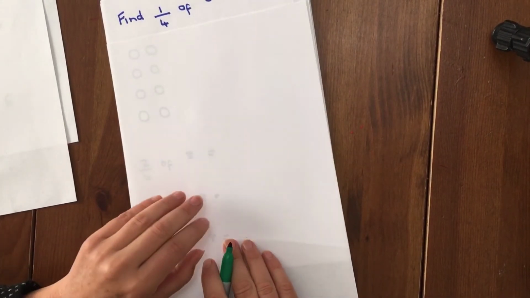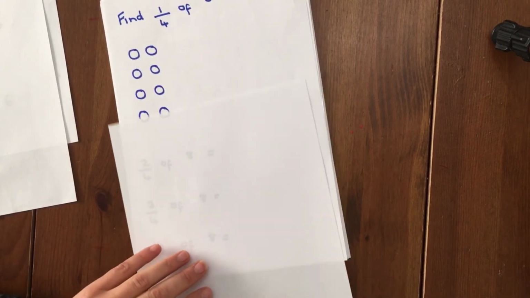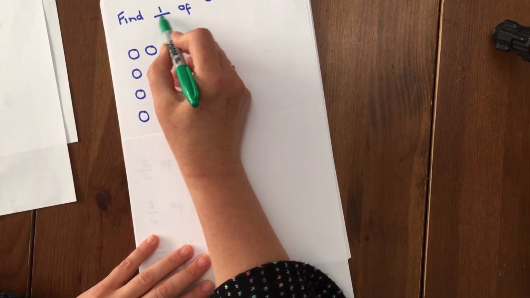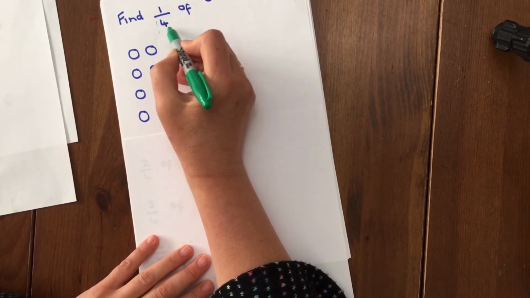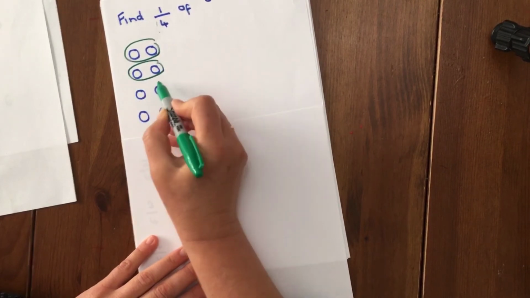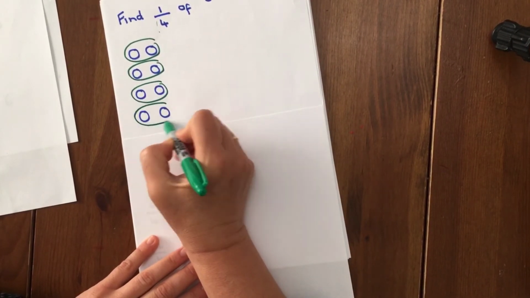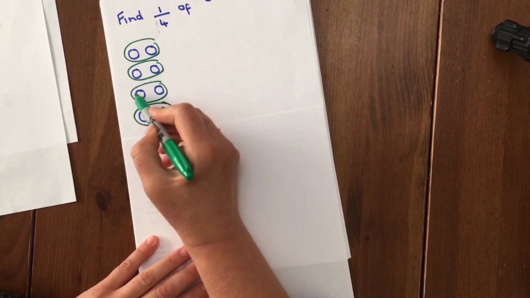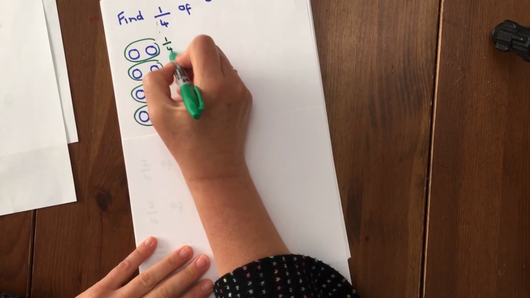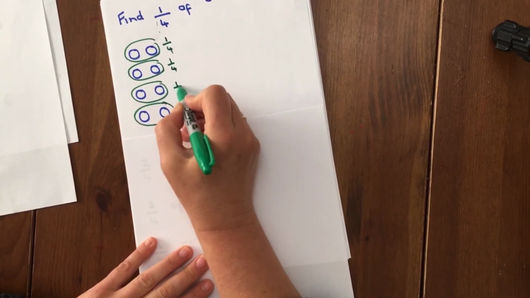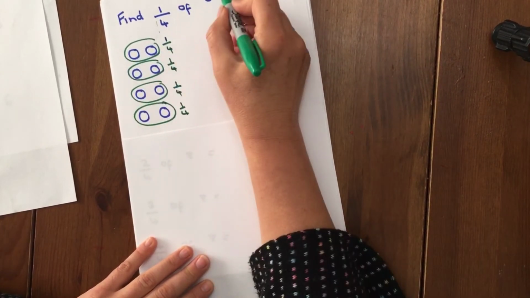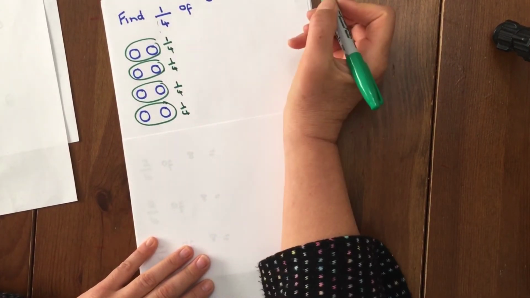Okay, let's say we wanted 1/4 of 8. So if I just draw my 8 counters, and now 1/4 means divide my 8 into 4 equal shares. So I've got the same number of counters in each share. So this is 1/4, another quarter, another quarter, another quarter. So 1/4 of 8 will equal 2 counters.